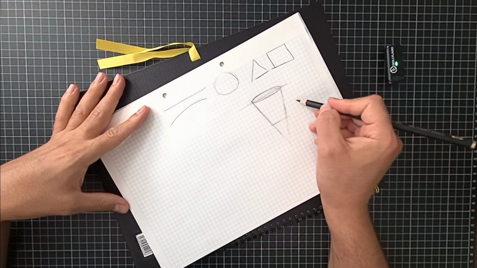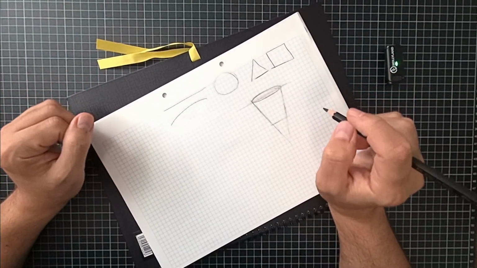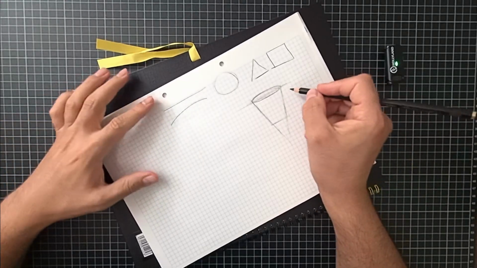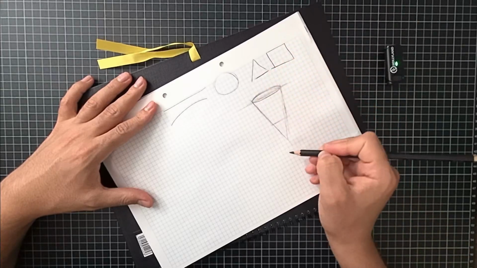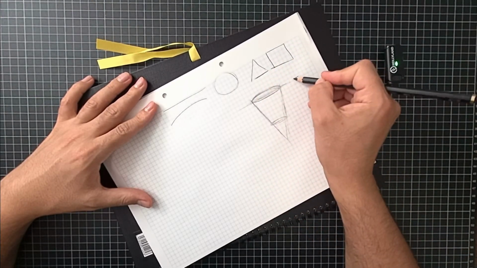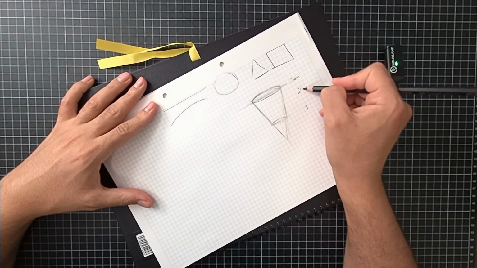If you break it down to the main shapes that this cup is constructed of, it is actually three shapes: the oval, the triangle, and again an oval. So 1, 2, and 3, right?